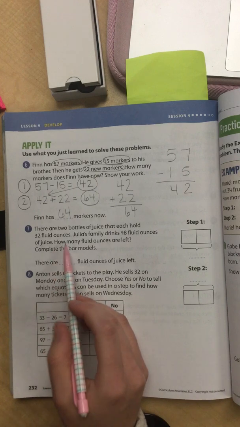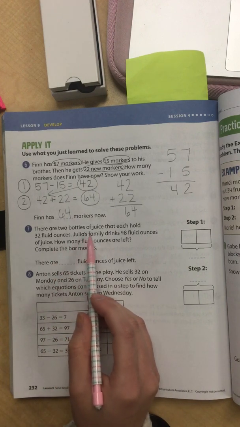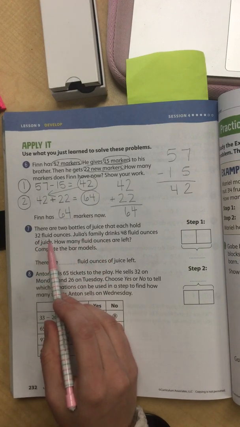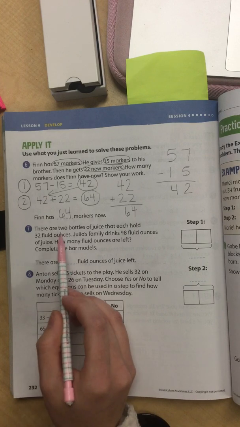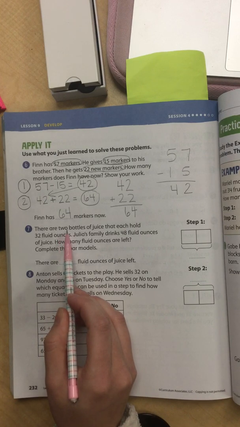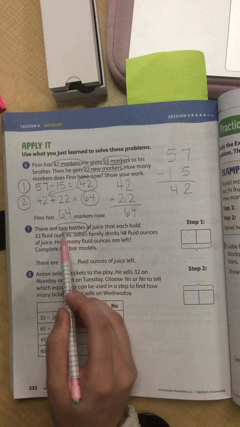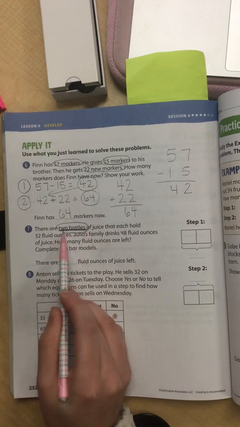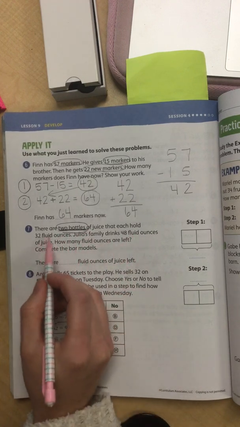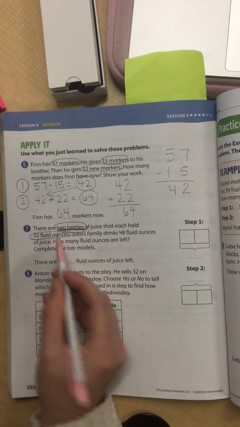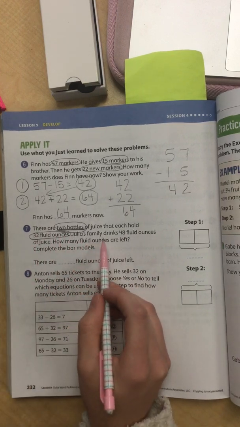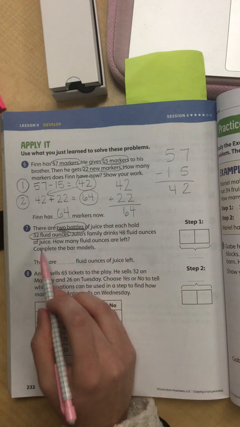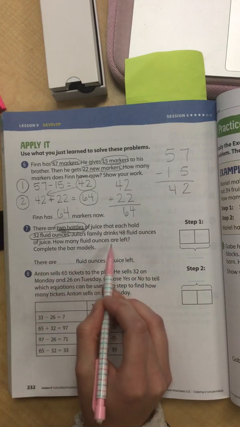So number 7, there are 2 bottles of juice that each hold 32 fluid ounces. How many bottles are there? There are 2 bottles. This is important information. 2 bottles, and each of them hold 32 fluid ounces. Julia's family drinks 48 fluid ounces of juice. How many fluid ounces are left?